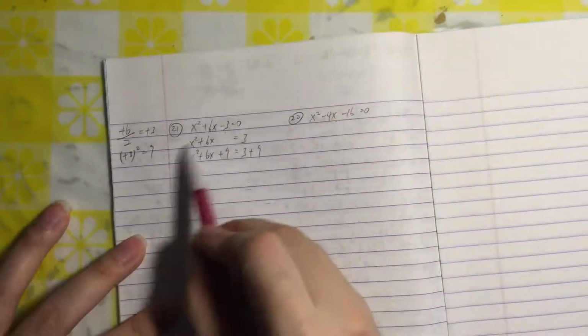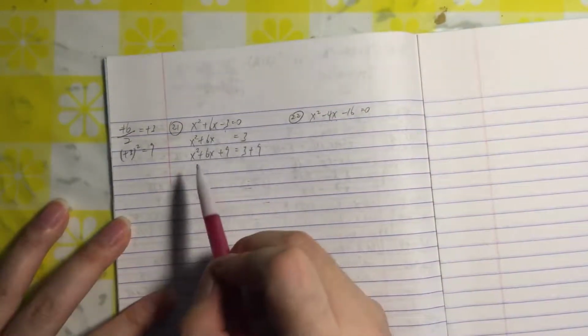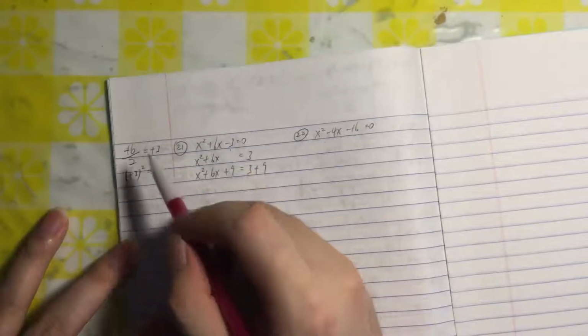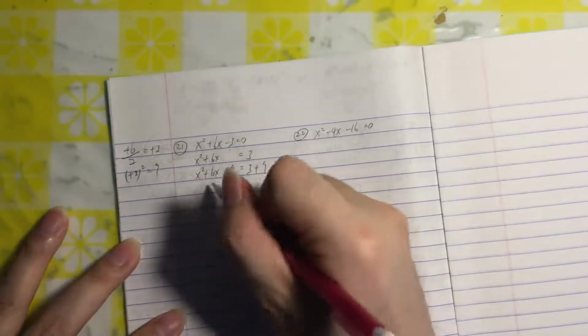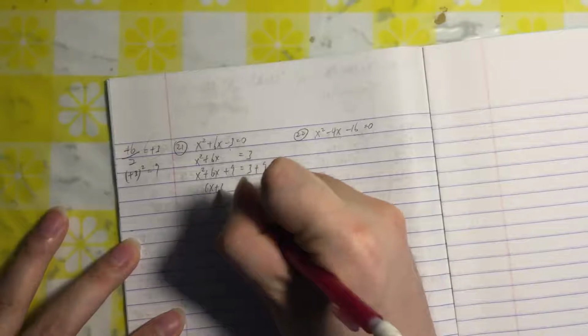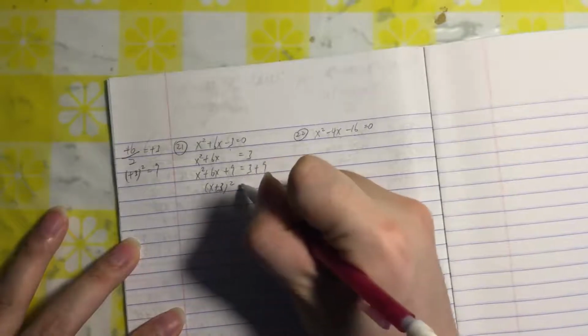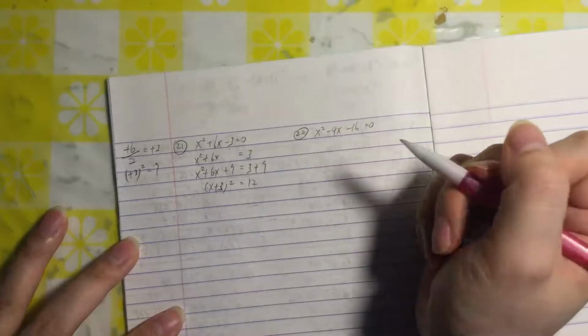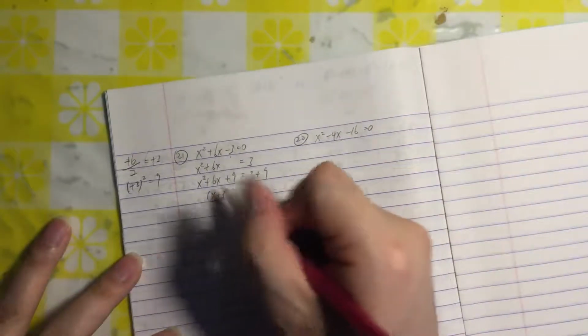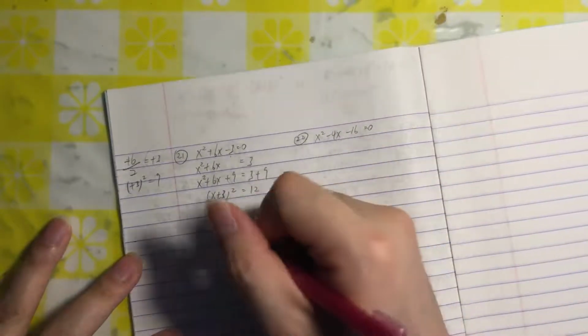Next, the left side here matches a perfect square trinomial. We can use this number to write it as a perfect square. So the left side can be written as x plus 3 squared. That's the left side. On the right side, 3 plus 9 is 12. Then, once we have a perfect square on the left side, I can take the square root on both sides.